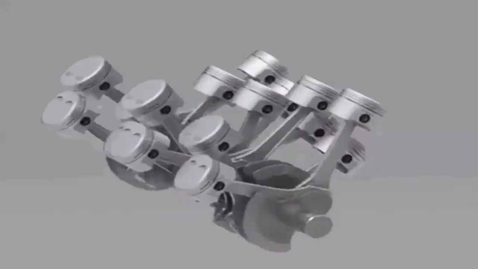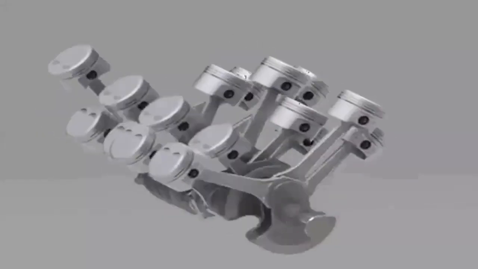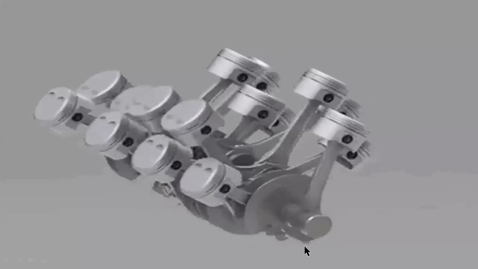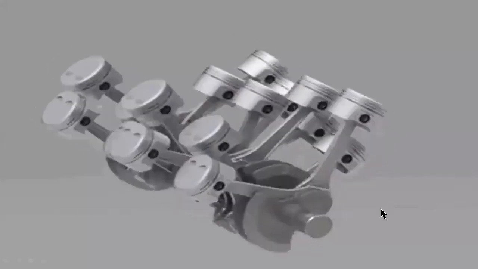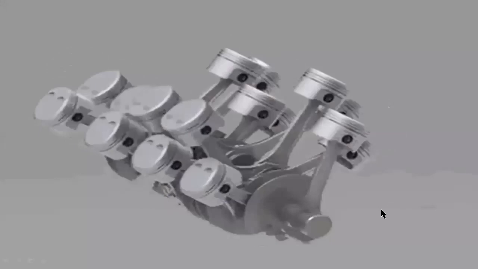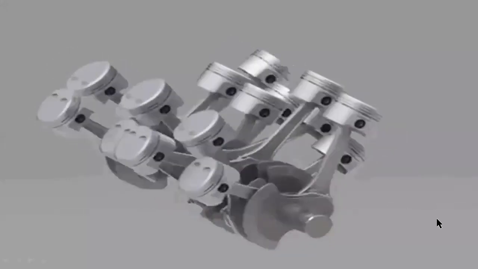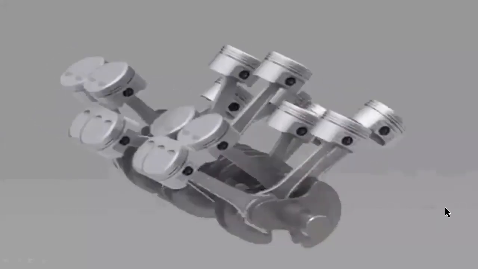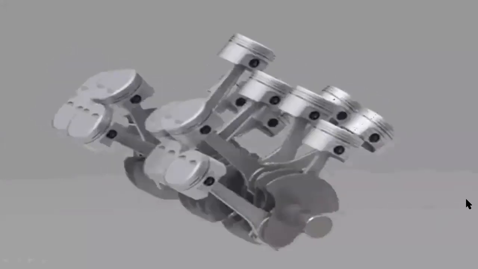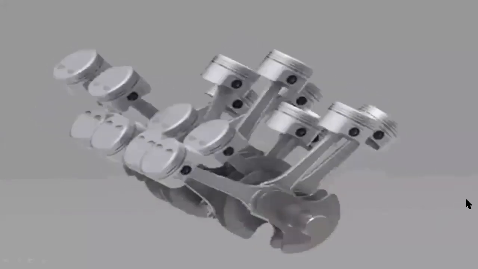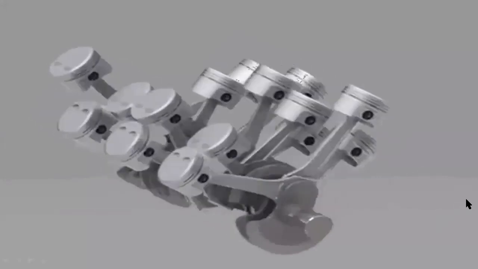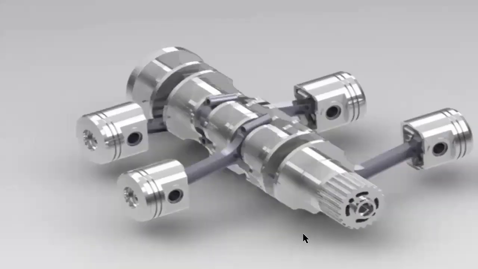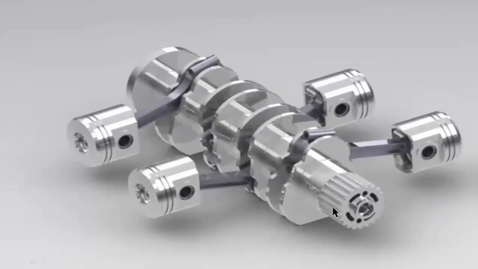So this is another arrangement of a piston. Here we have more than 10 pistons. This is for high load capacity engines. This is another arrangement of a piston and connecting rods.